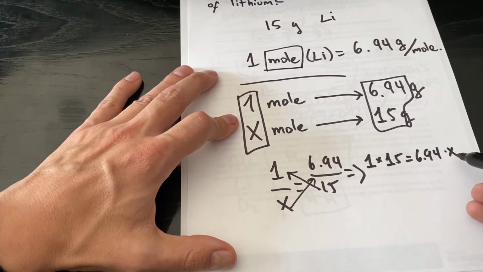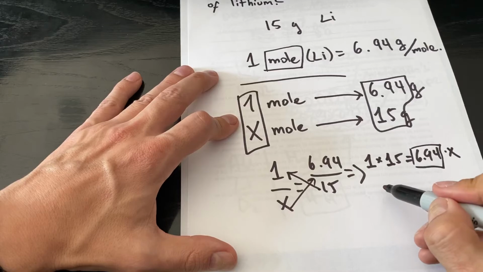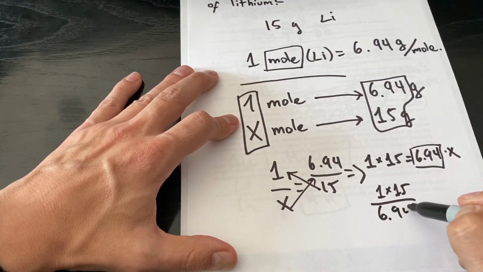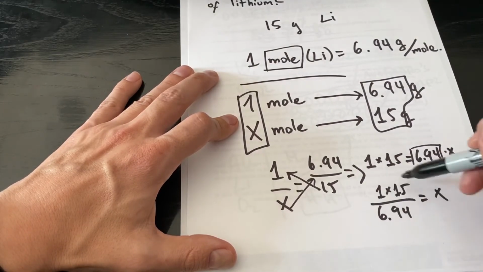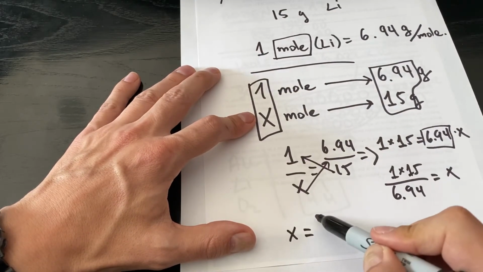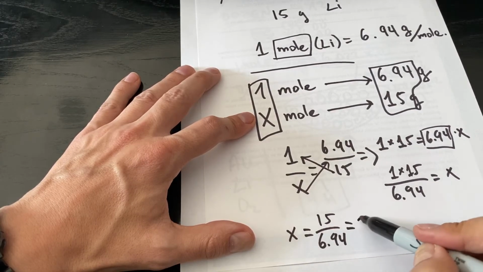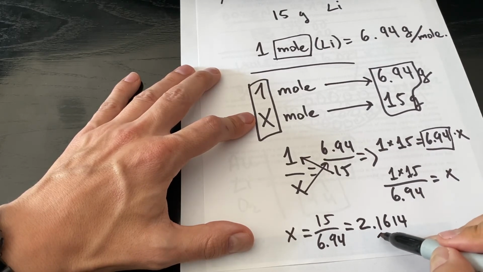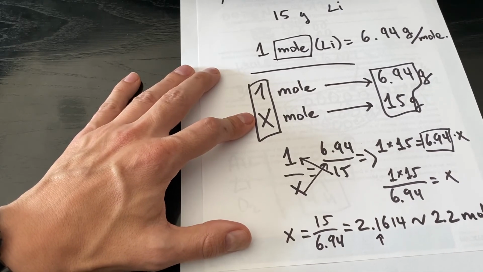But now we're solving for x, so we need to divide by 6.94 to leave x by itself, which leaves us 1 times 15 divided by 6.94 equals x. And this will give us how many moles we have. So the end result of this problem is x equals 15 divided by 6.94, which is right about 2.1614. And if we round up to this decimal, that's about 2.2 moles.